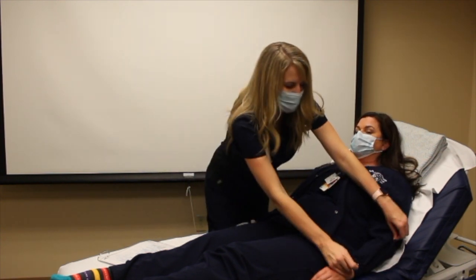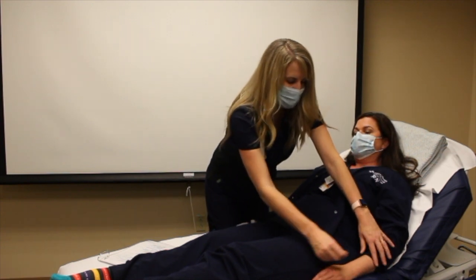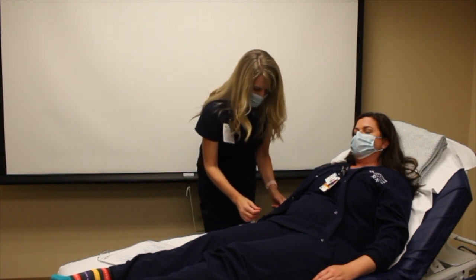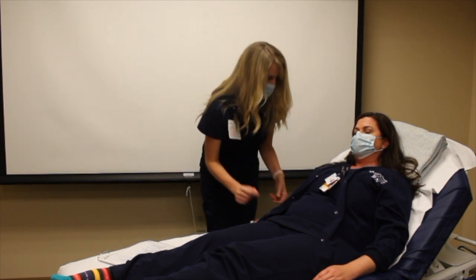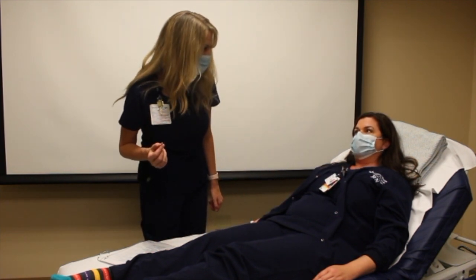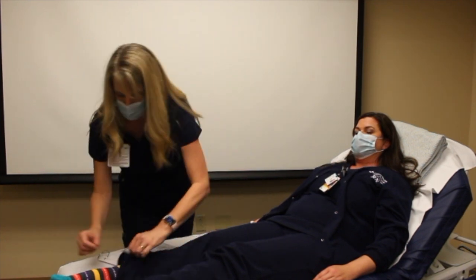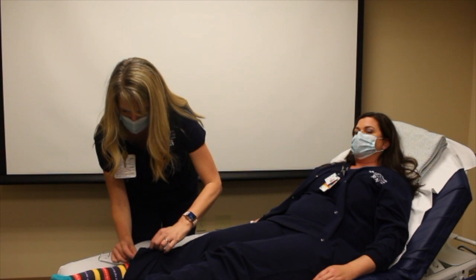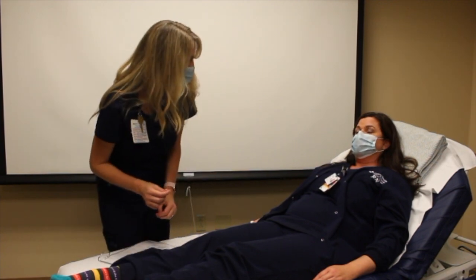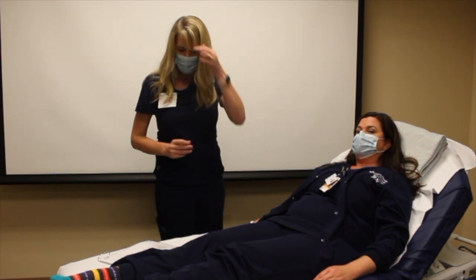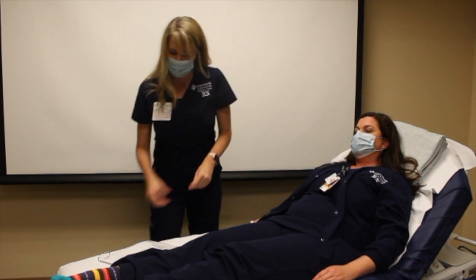So then I'm going to do the arms, and remember I don't want to do the hands or the feet in case she has any neuropathy. Is that the same or different? Same? Okay. And then I'm going to do her legs. Is that the same? No difference. Okay. Okay, great. So I give her a score of 0 for sensory.